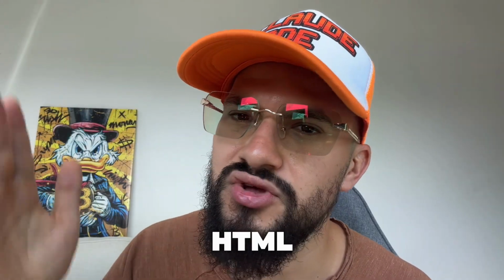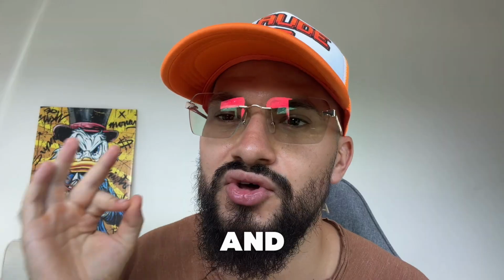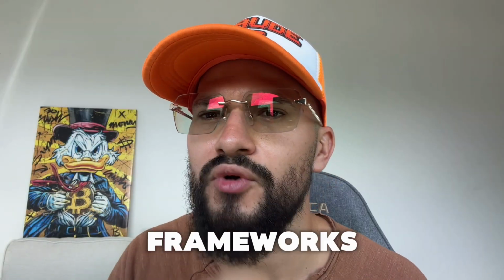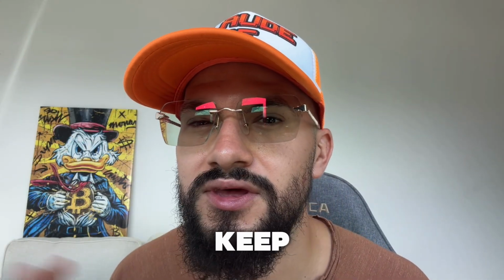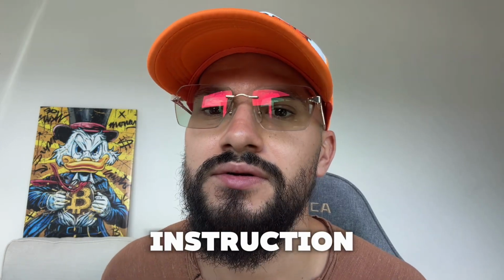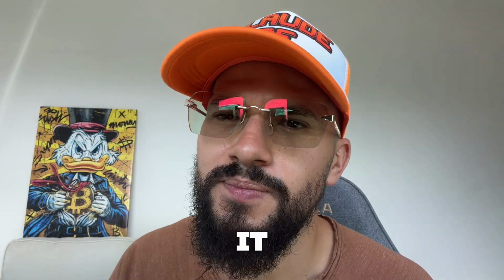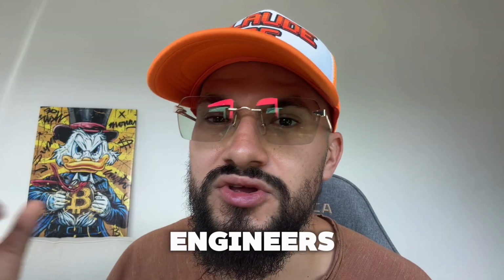Use plain HTML, CSS, and JavaScript. No frameworks. Keep it simple. Notice 3 features, not 20. Specific technology. Keep it simple at the end. That last instruction matters. Without it, AI over-engineers.